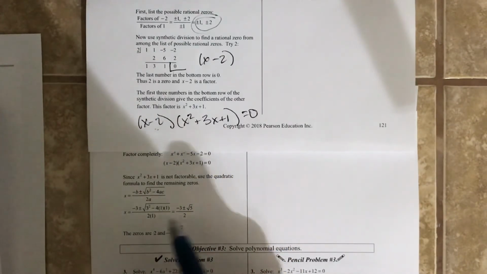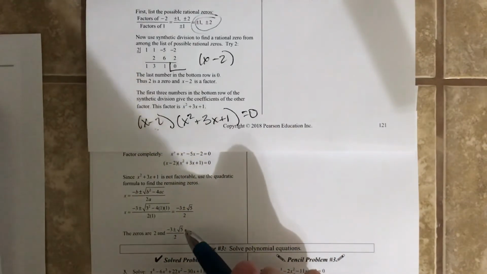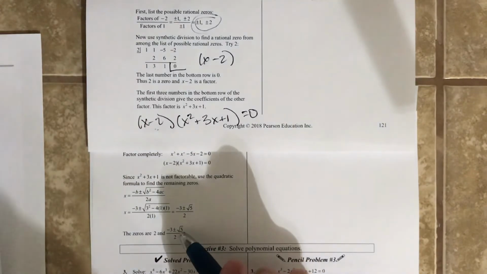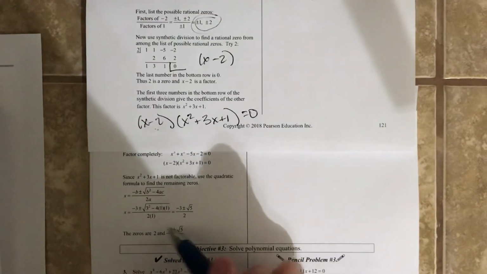So these are all real zeros because we're going to get imaginaries here in a little bit. These are all real. Not rational. I started to misspeak there. That's not rational. But these are all real.